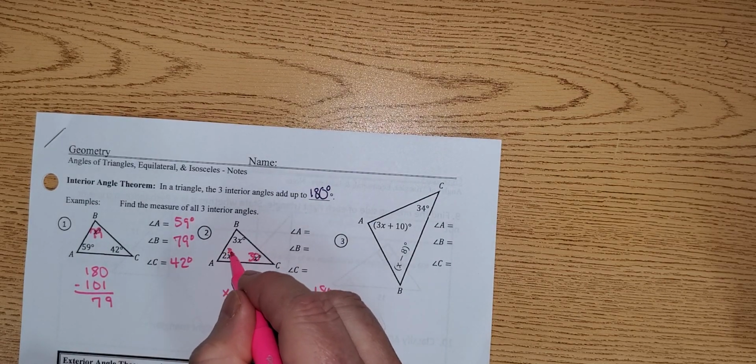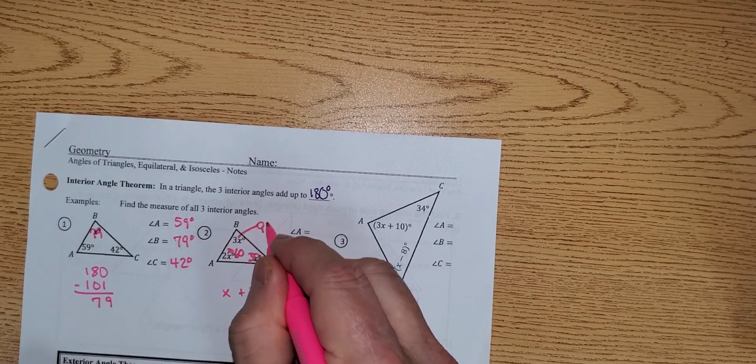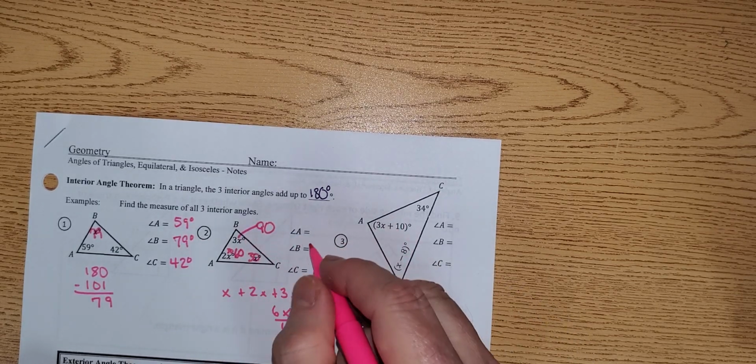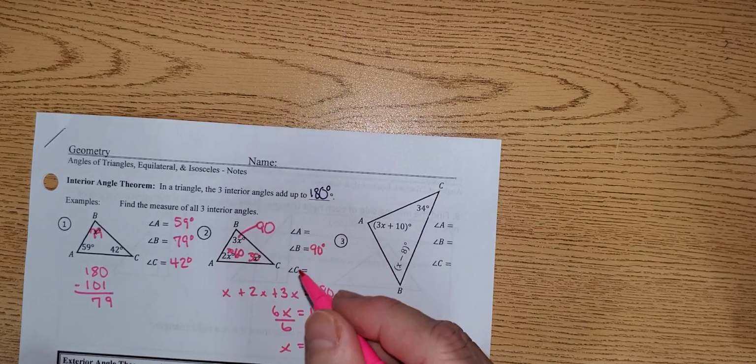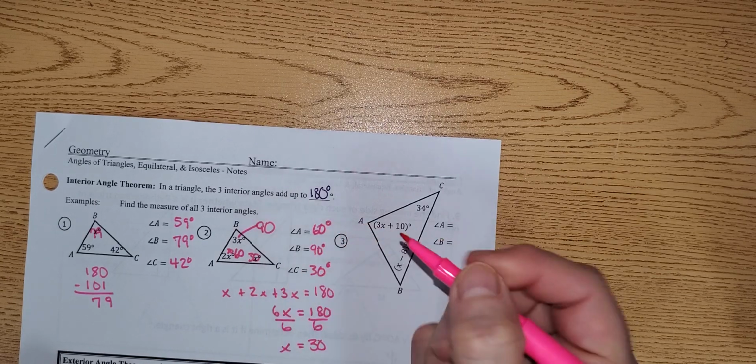If you plug a 30 in here, you'll get 60, right? And a 30 in here, and you'll get 90. So B is 90 degrees, C is 30 degrees, and A is 60 degrees. It's actually a right triangle.